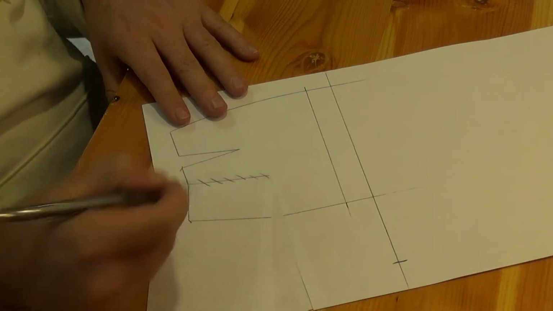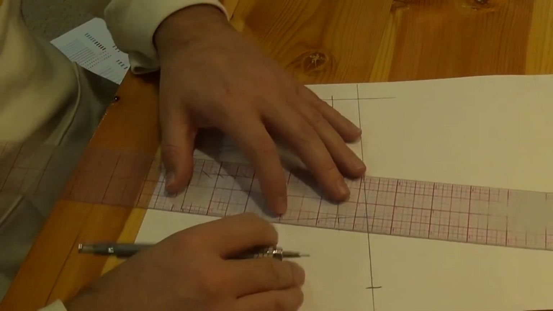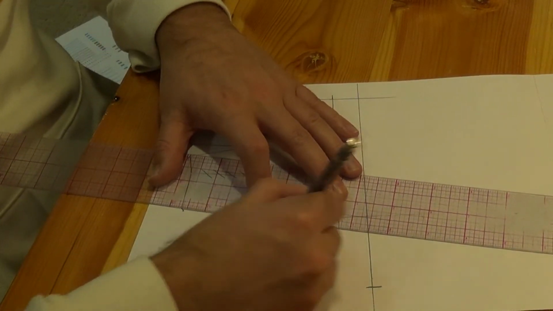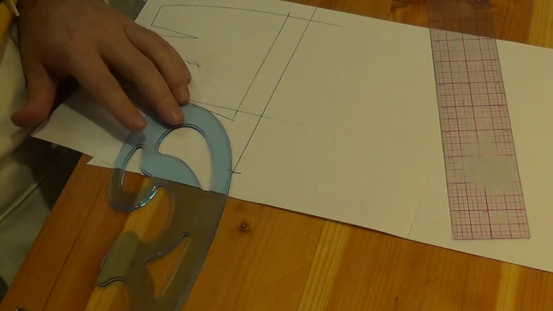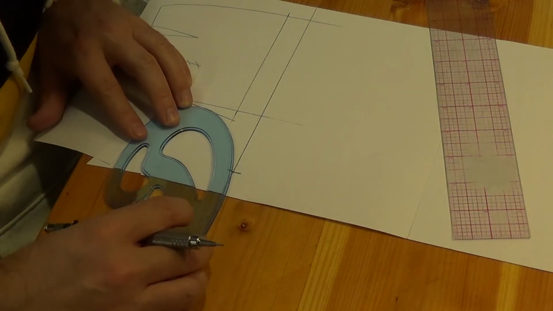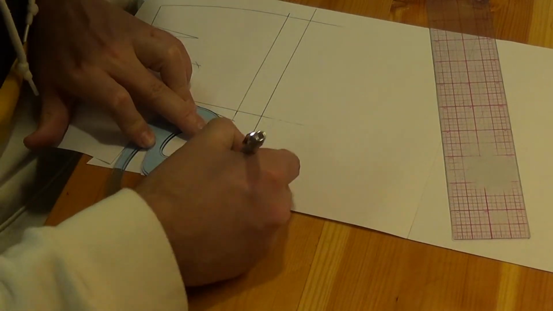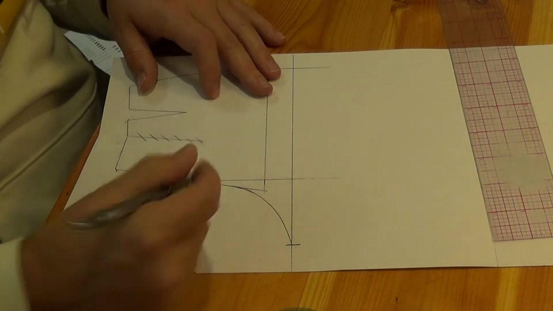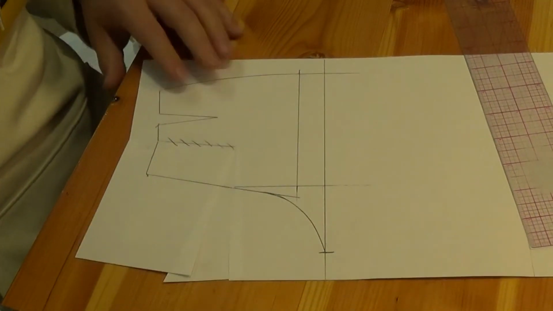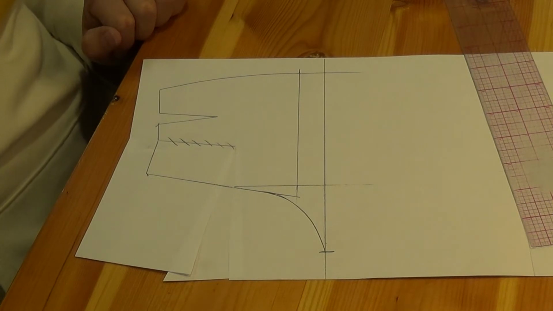This dart is now gone, and I can extend this line down and blend between my extension and that new line. Just like that.